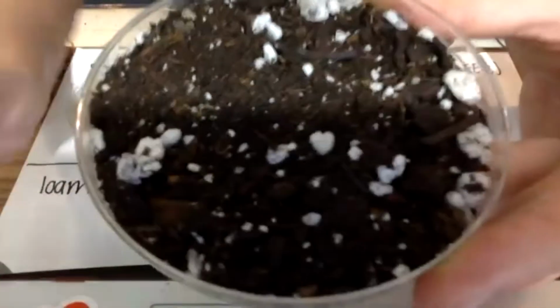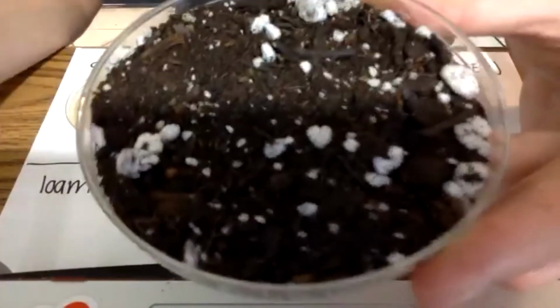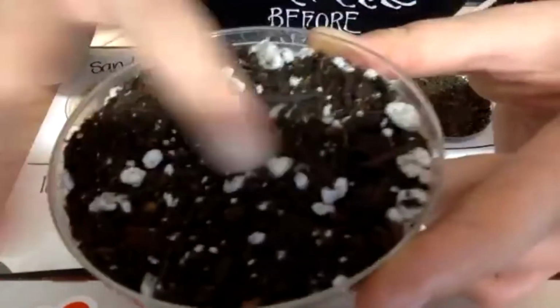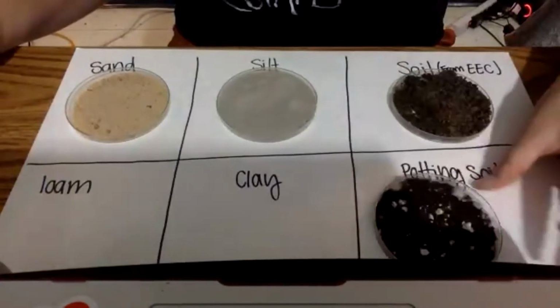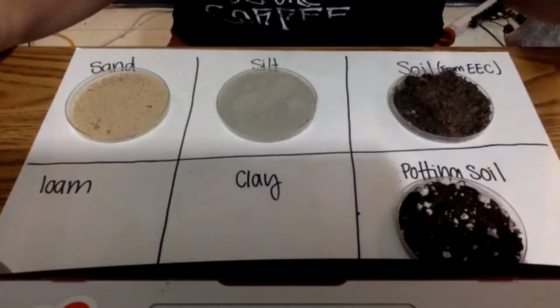And you can buy different kinds of potting soil depending on what kind of plants you are trying to grow. But this is typical potting soil. So it's really good for those plants to grow in. So it looks a little different than the natural soil.